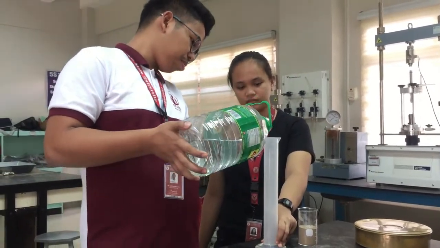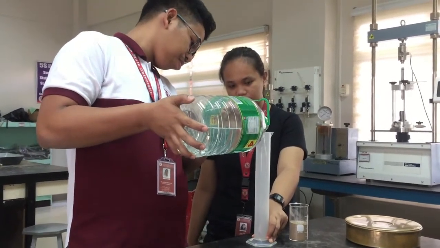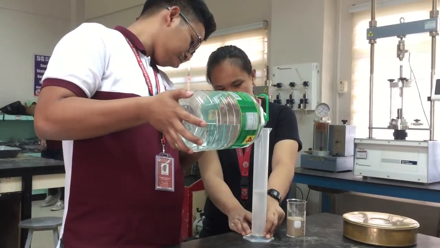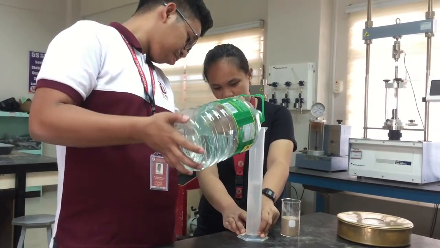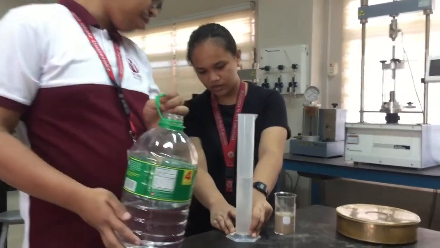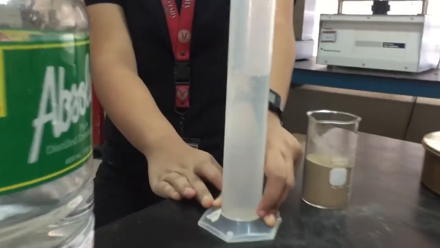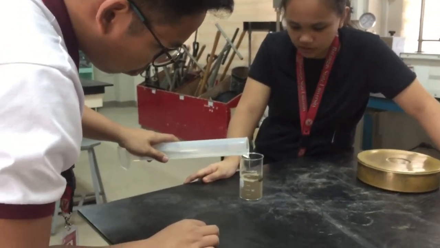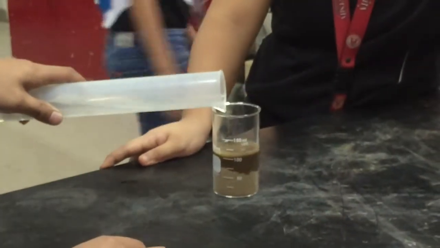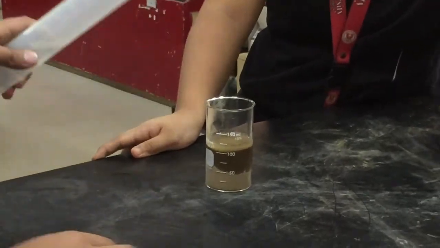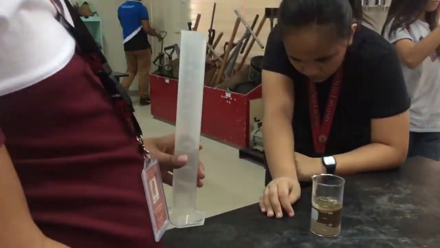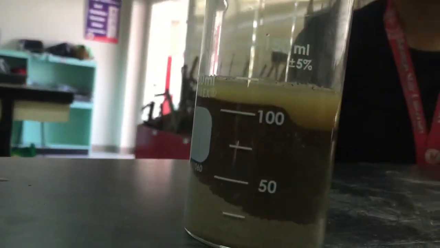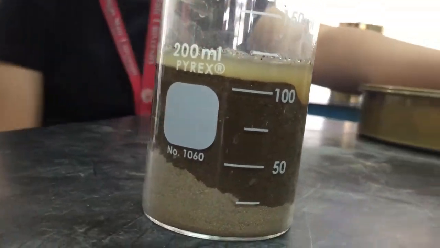Then, in a separate cylinder, pour a desired amount of distilled water and label it as V1. Take the first container with soil sample and take some pure distilled water. Pour it onto the soil slowly. Put drops of water from time to time until the entire voids present in the soil get filled with water.